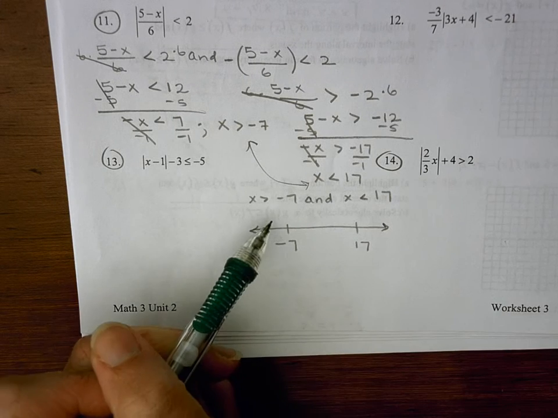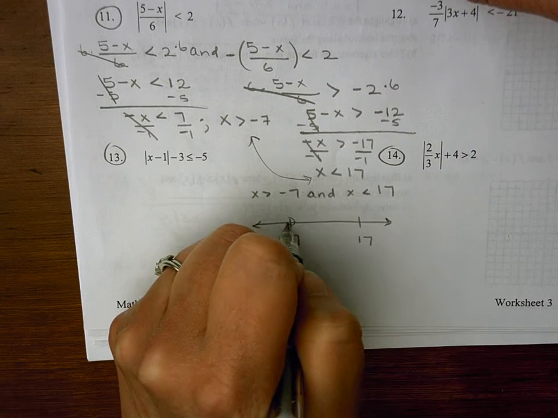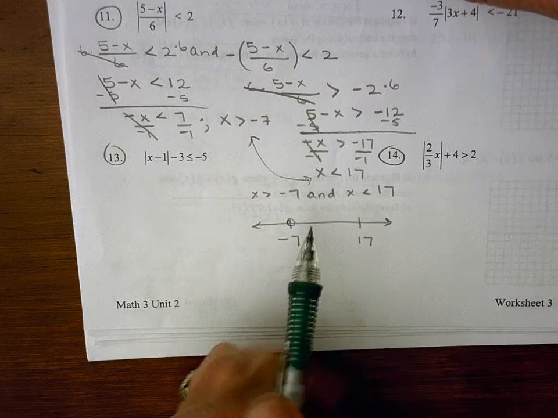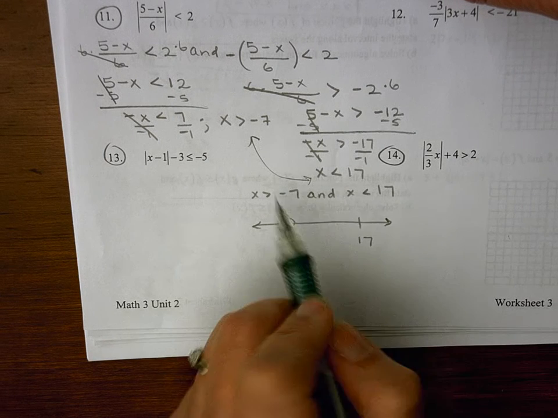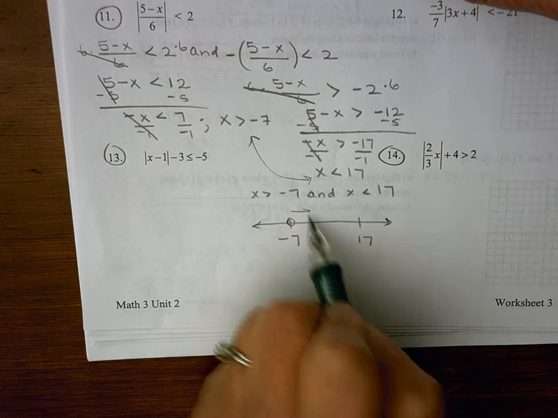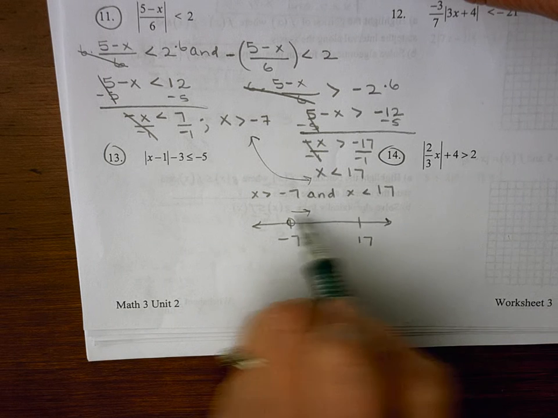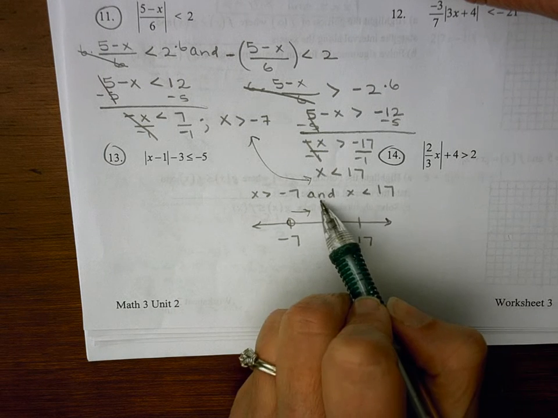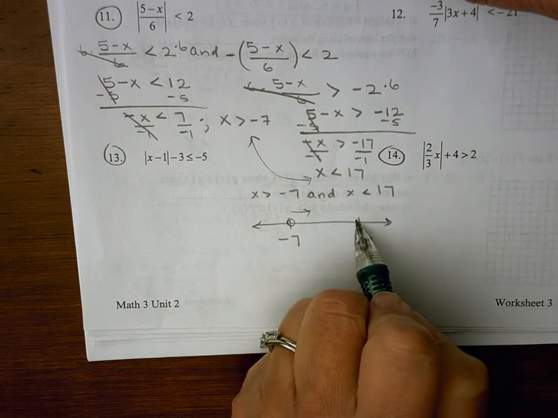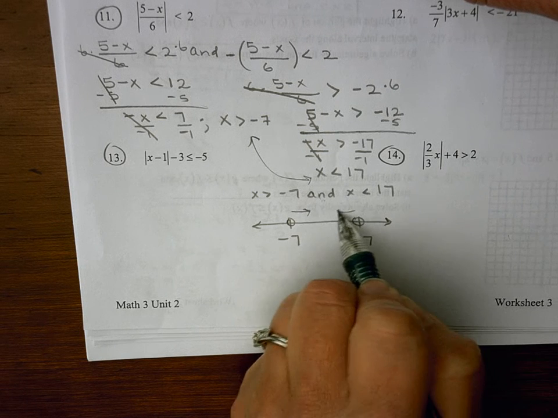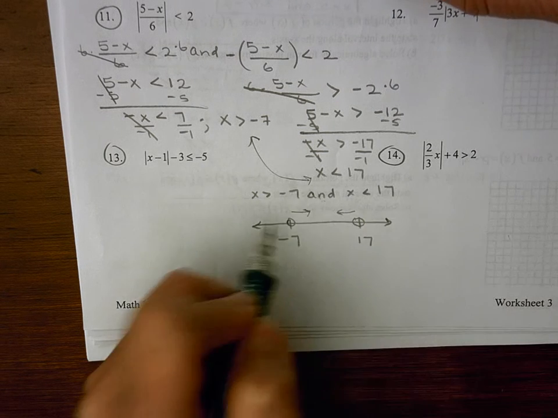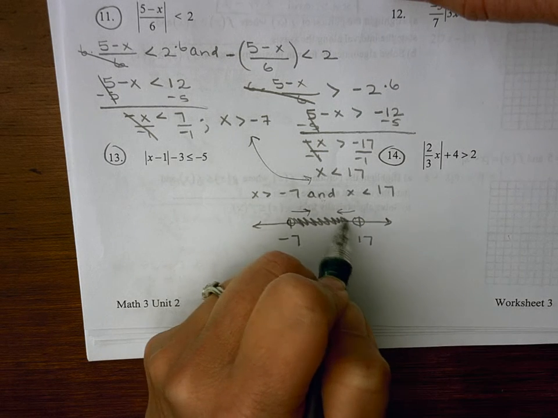So I know that it's strictly greater than, so that will be an open dot. And then greater than, so to get to greater values of negative 7, that's going this direction, right? So going that way. But it also, because and, has to be less than 17. So open dot here as well, so going that direction. So that means the solutions are all of these numbers in between.